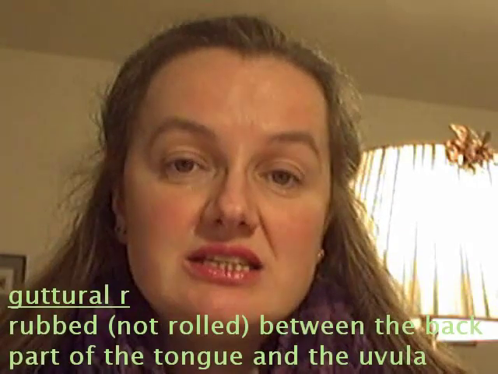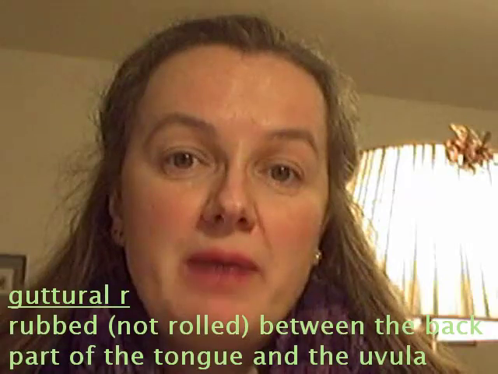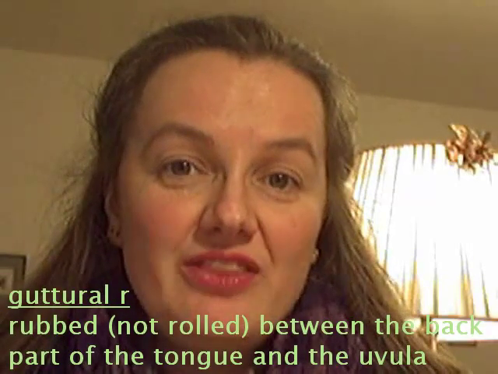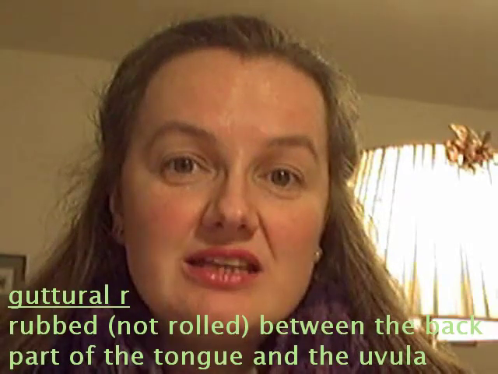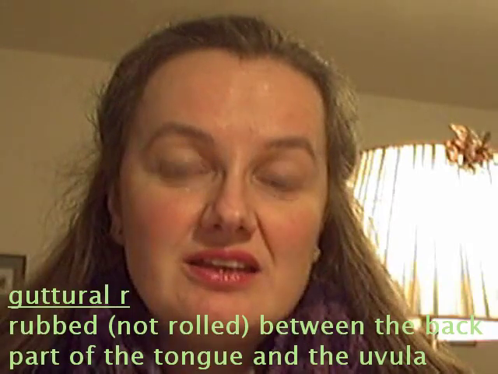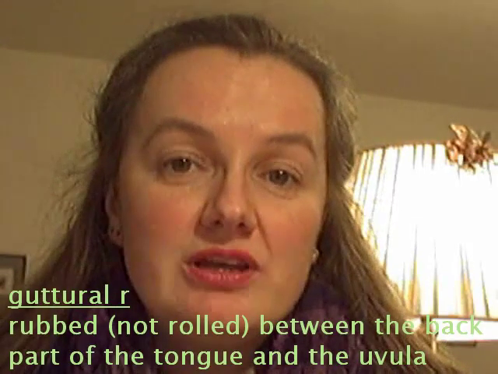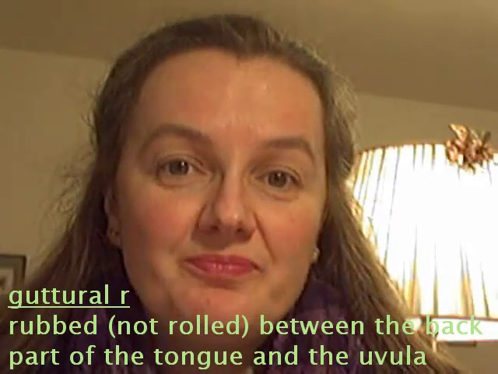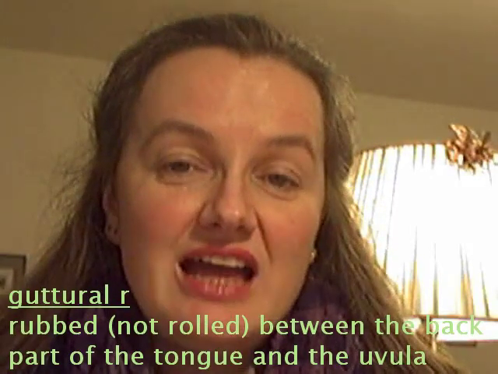So, the R sound is not a typical German sound. It also appears in the French language, and that's why it is also called the French R. It's rubbed between the back part of the tongue and the uvula, and this is also the reason why we call it the guttural R, because it's rubbed and not rolled.